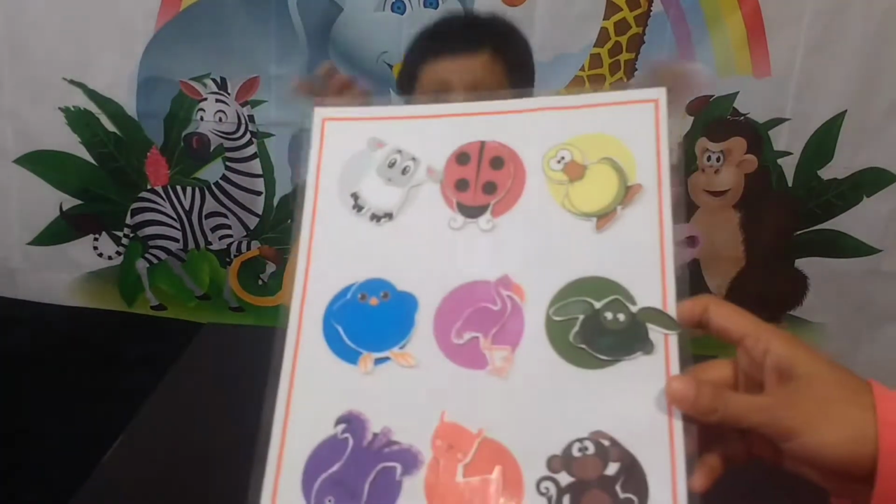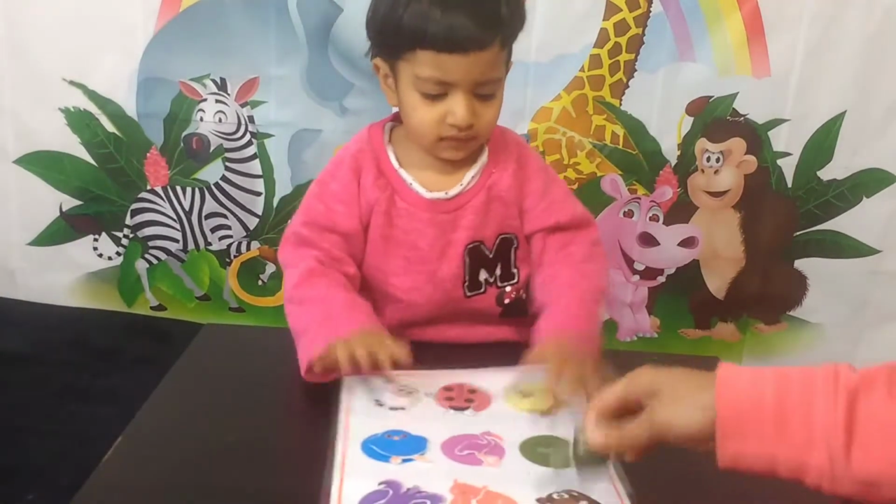So this is a color matching activity along with the different animals.